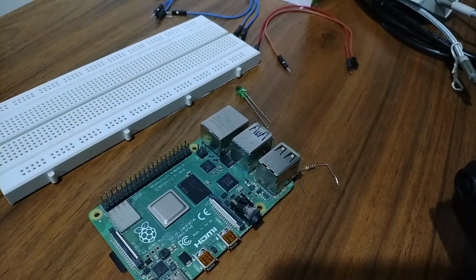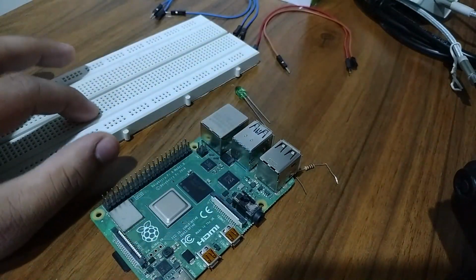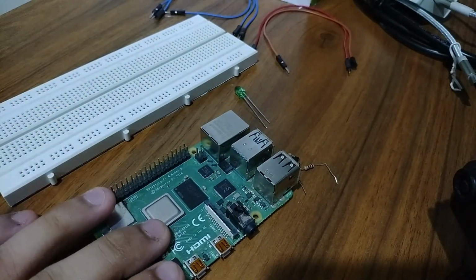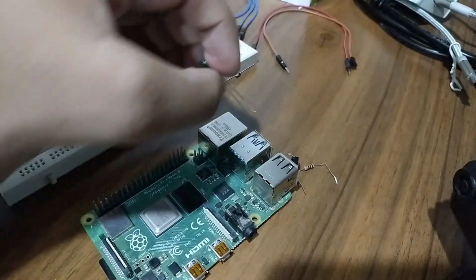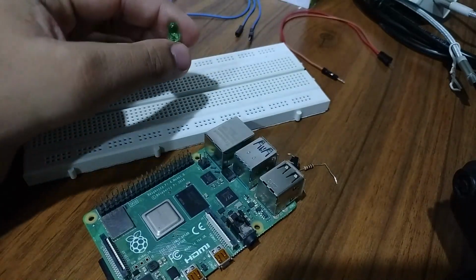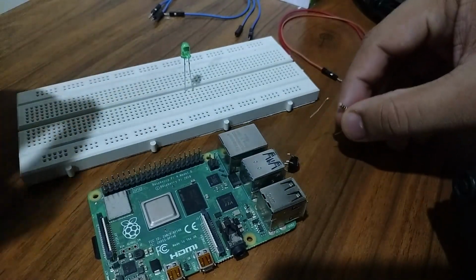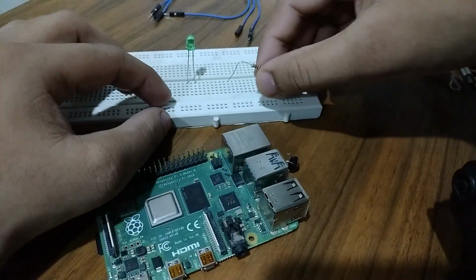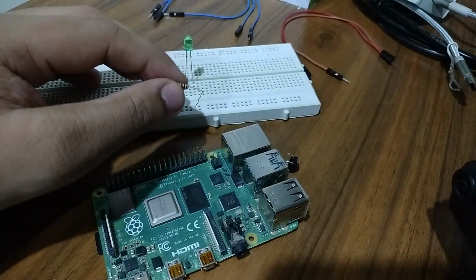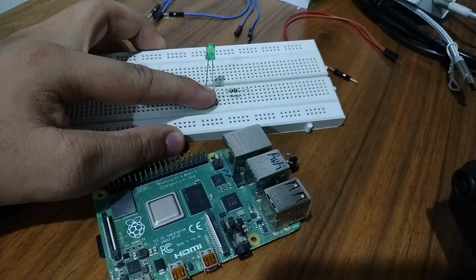As shown in the circuit diagram, we'll first connect all of the components on this breadboard, and then connect them to our Raspberry Pi. First let's go with the LED. I will mount the LED on this breadboard. Here I have mounted the LED. Now I will connect this resistor across one of these terminals. You can see here I have connected it across this terminal.